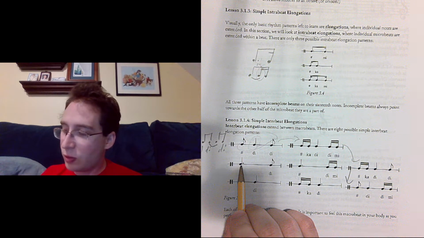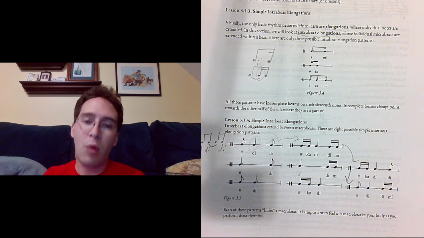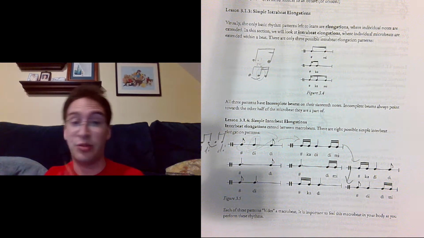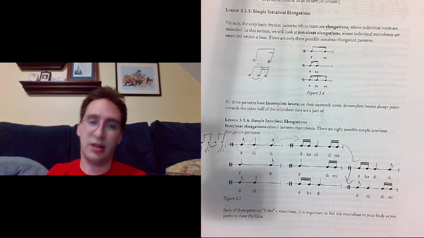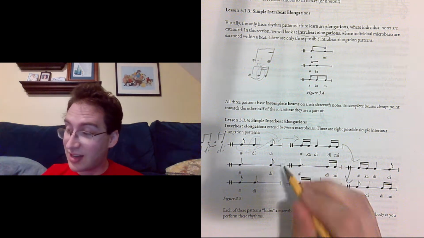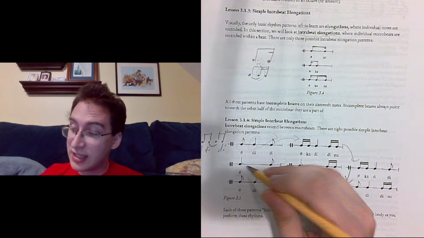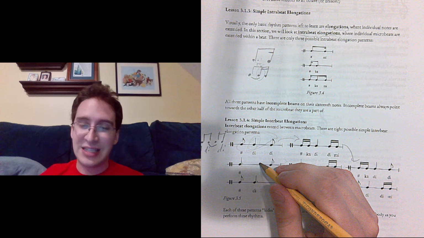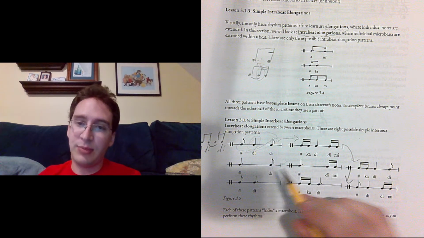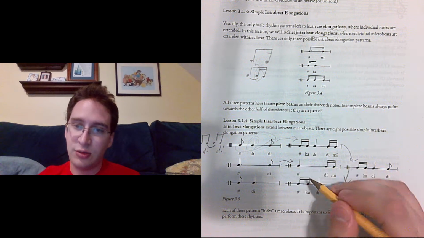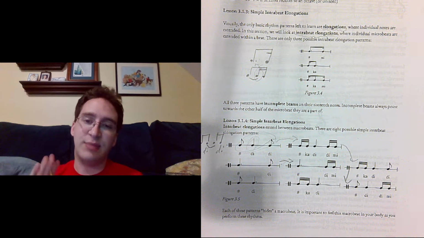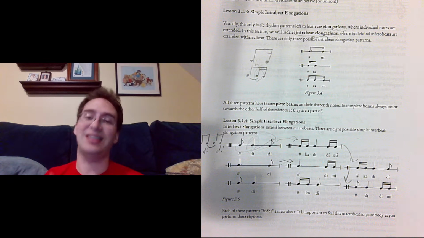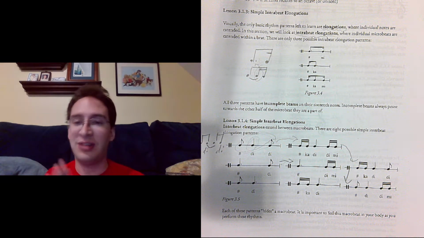Here you have a dotted quarter note and an 8th note. 1, D, 3, D, 1, D, 3. It would not be correct to say 2 here, because 1, D2, D3, that beat 2 is hidden within the dot. Same thing here, where you can turn the 8th note into 2 16ths. 1, D me, 3, D me, 1, D me, 3.